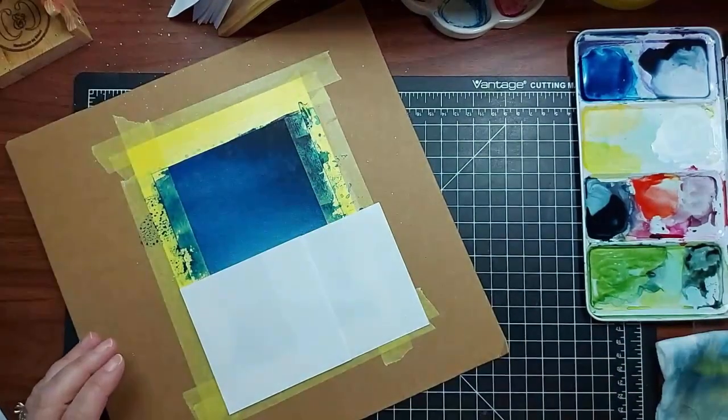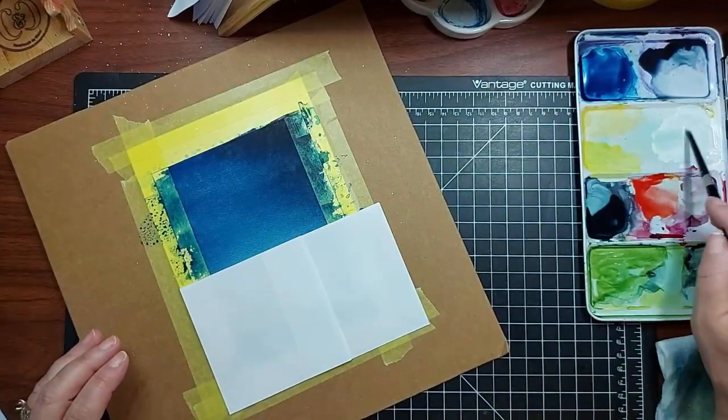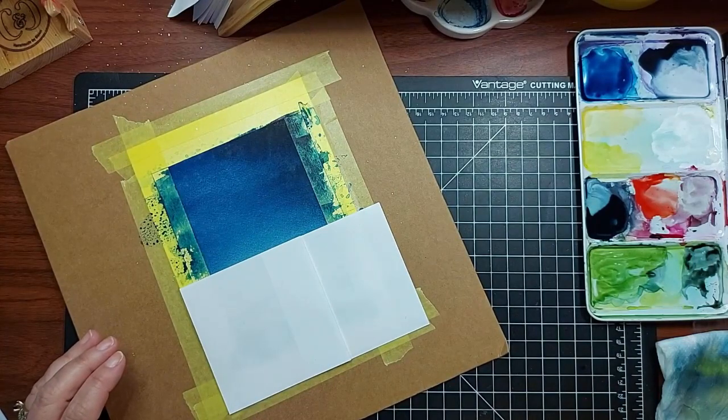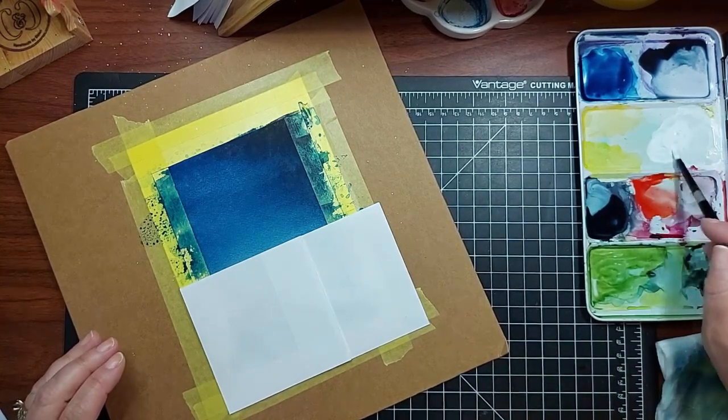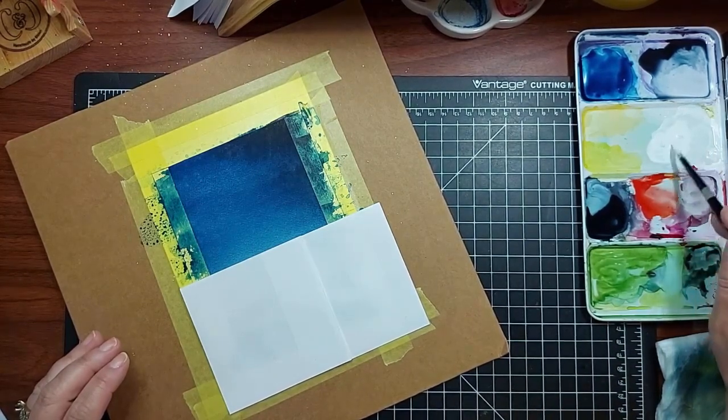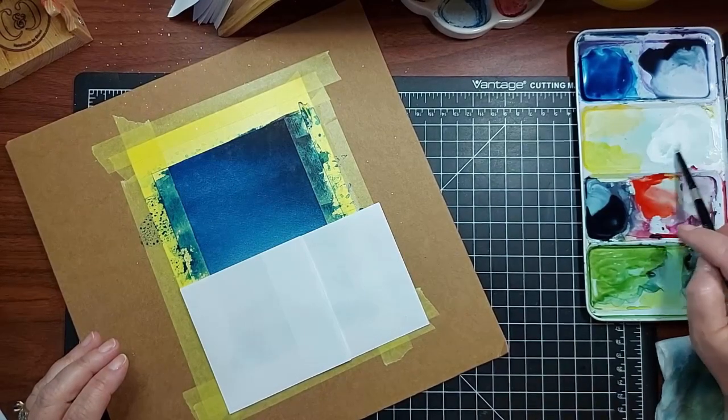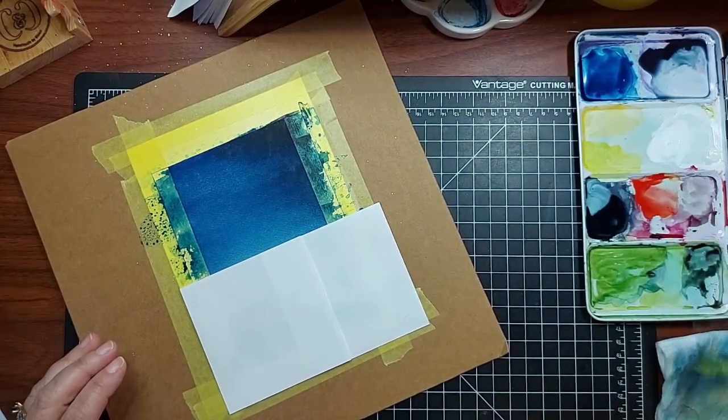And take this brush again. I'm going to really try and concentrate this. I want more paint than water, so I want it pretty thick.